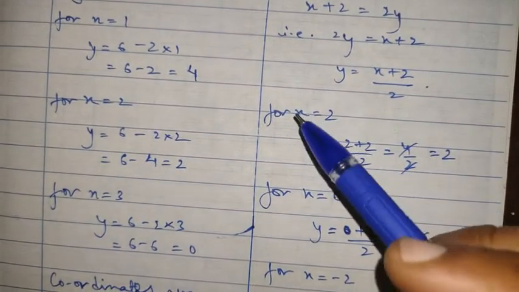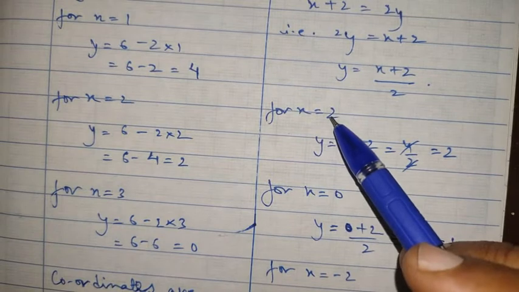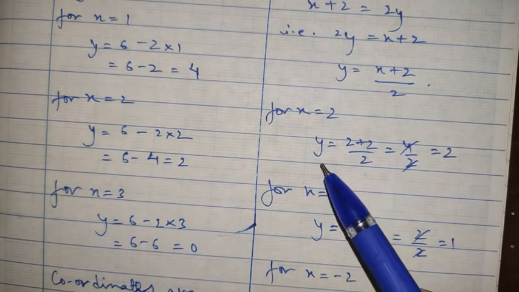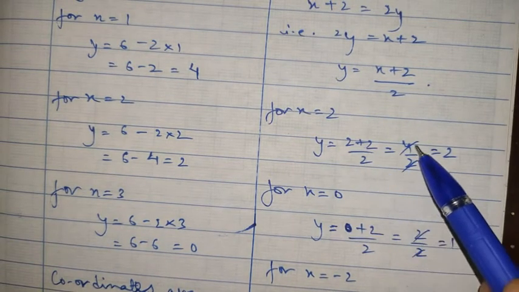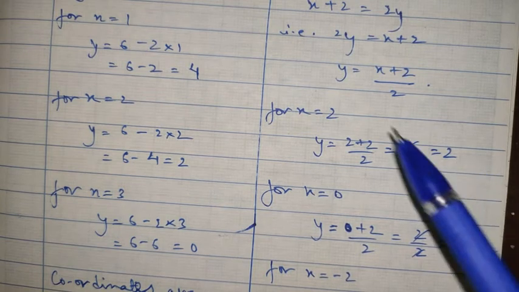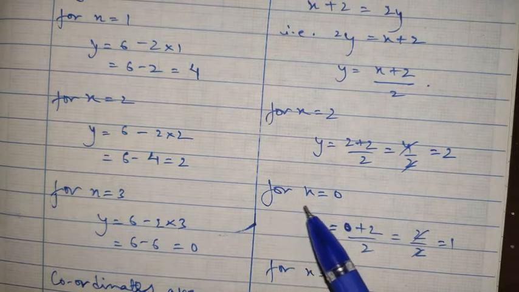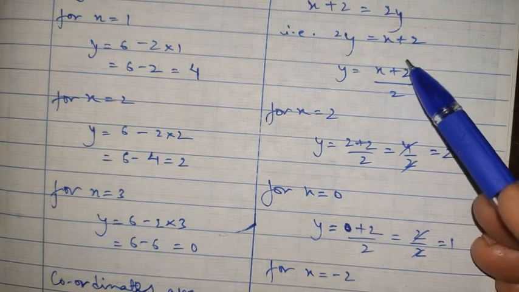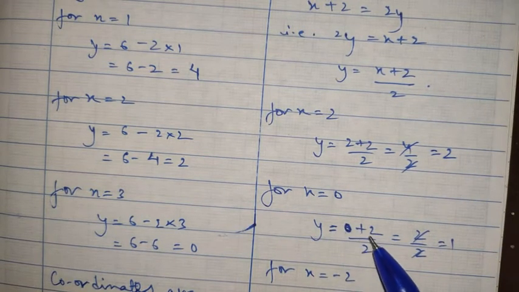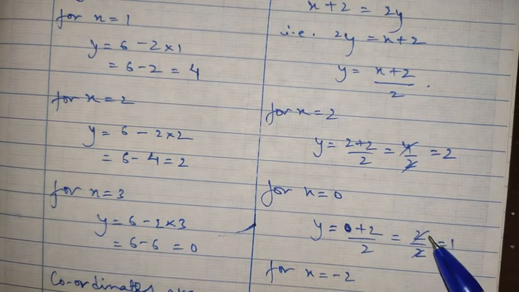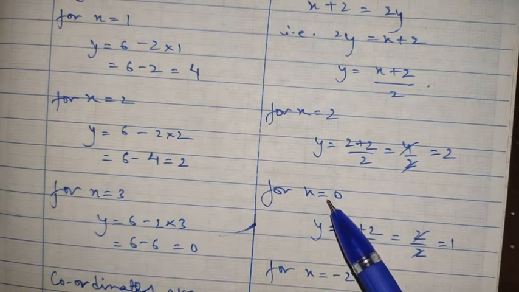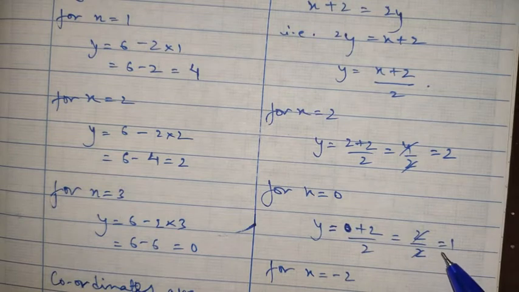When I've substituted the value of x as 2 in this equation, I've got y is equal to (2 plus 2) upon 2, that is 4 upon 2. On cancelling, I've got 2. That means for x is equal to 2, I've got the value of y as 2. When I've substituted the value of x as 0, then y is equal to (0 plus 2) upon 2. I've got again 2 upon 2, that is 1. That means on substituting x as 0, I've got y as 1.